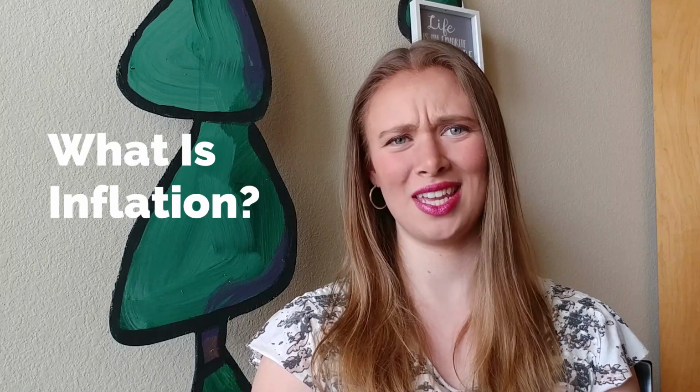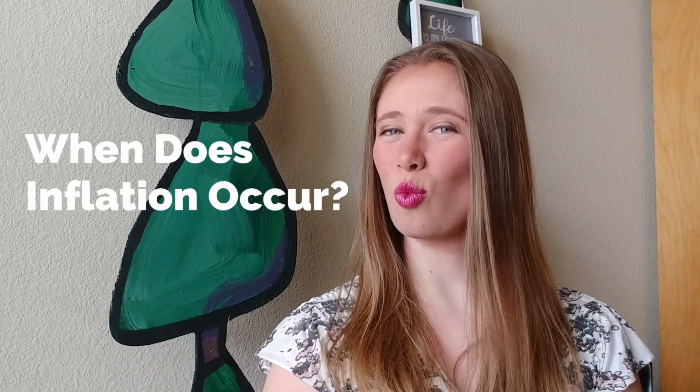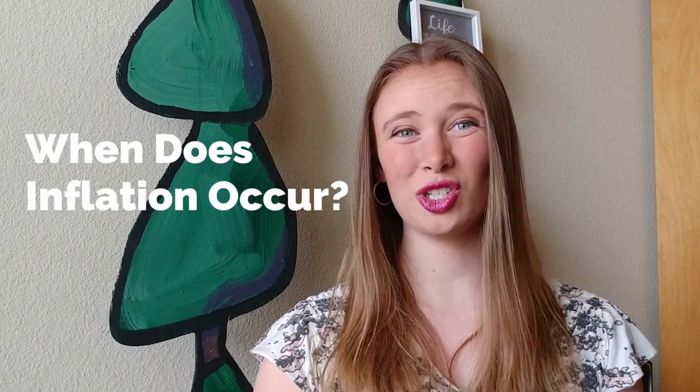So first off, what even is inflation? Inflation is when a governing authority artificially increases the money supply. Simply put, it's like printing money that doesn't exist and then calling it real money. So when does this even happen? Inflation becomes possible when a governing authority starts printing money at will and it's not backed by anything.